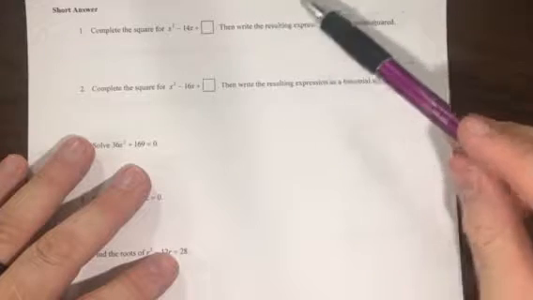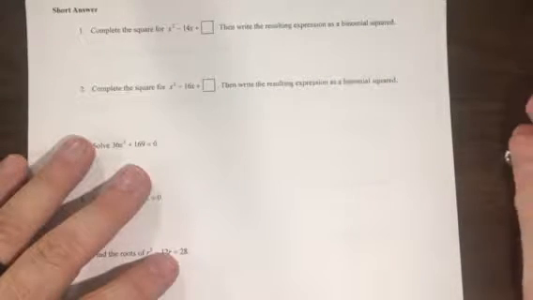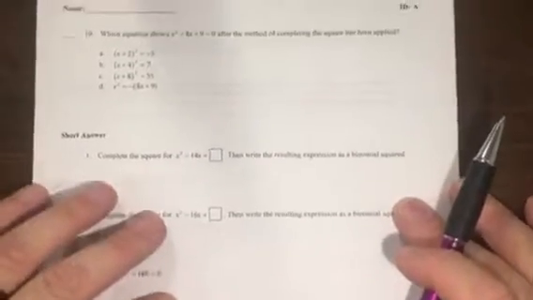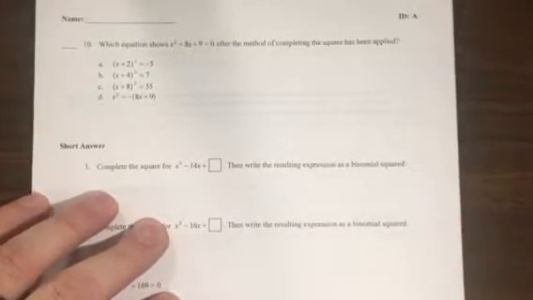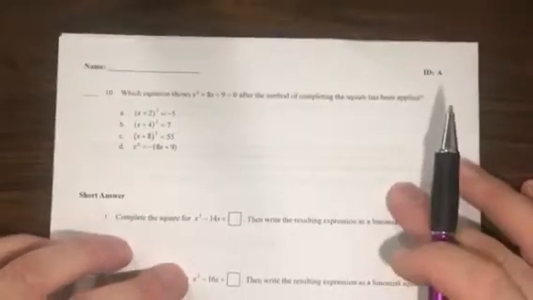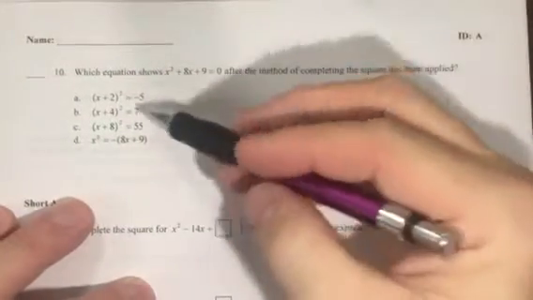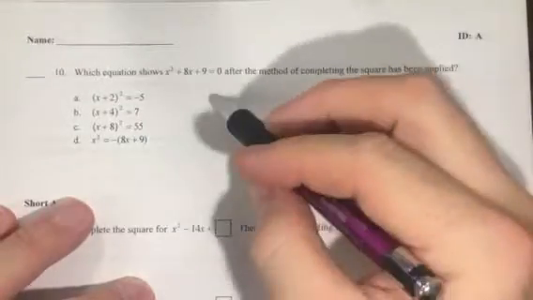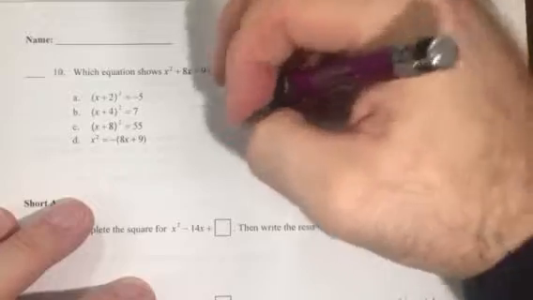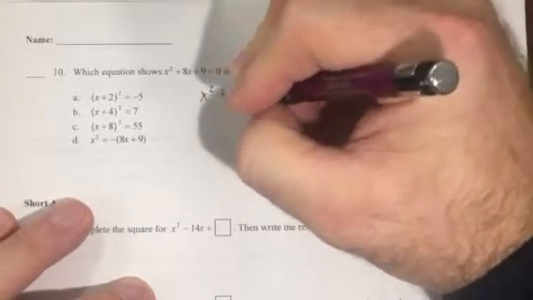Okay, part 3. Which equation, after the method of completing the square has been applied? They're asking us to do the first few steps to get to where we are at this point right here. Taking a look at what's on the board, I have x squared plus 8x plus 9. What's my first step?